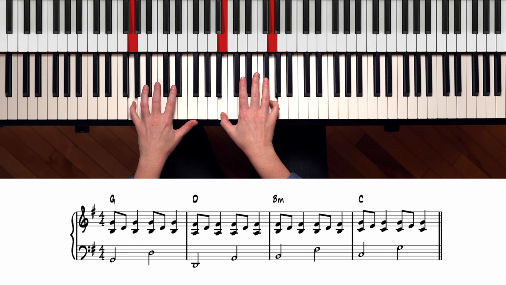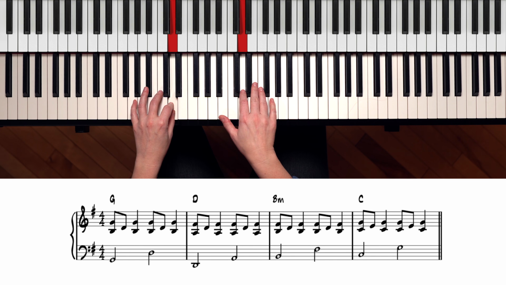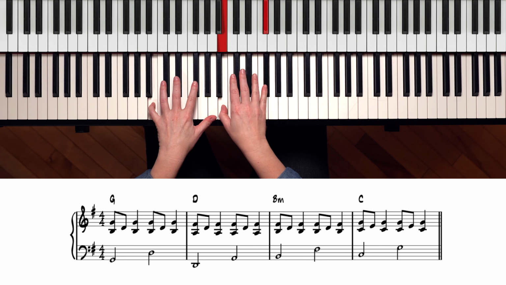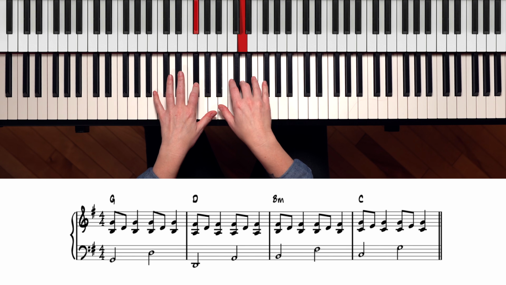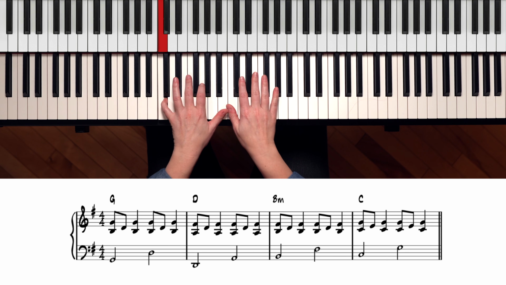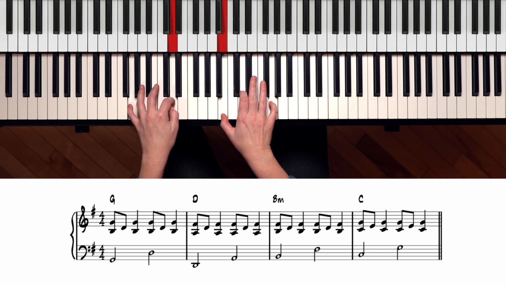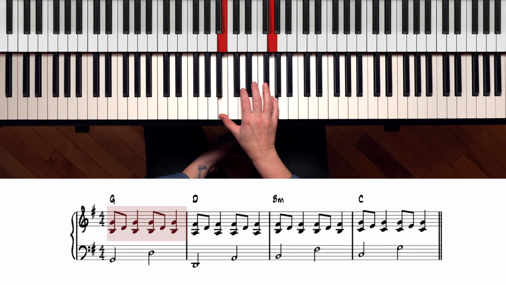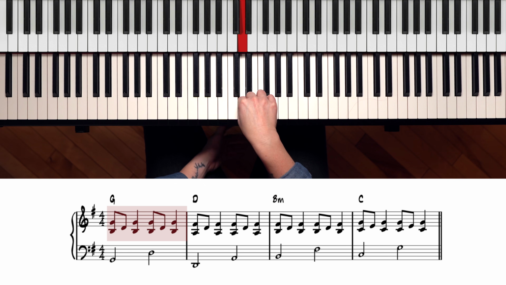Alright, now pattern number 2 goes like this. Alright, this one can be tricky because it's a variation of the broken chord using the top and the bottom note of the chord and the middle as a pivot here.